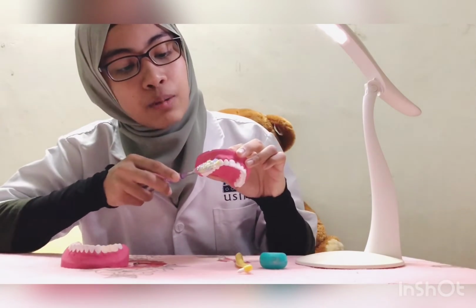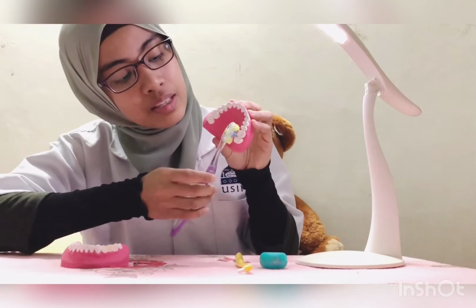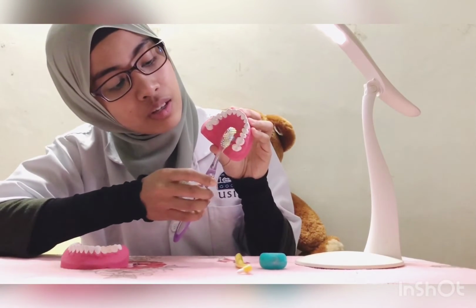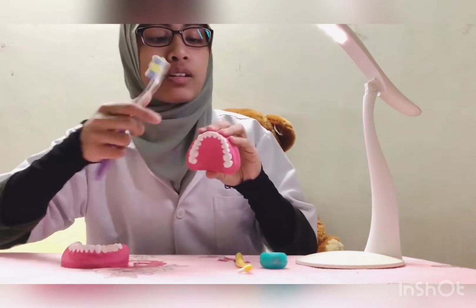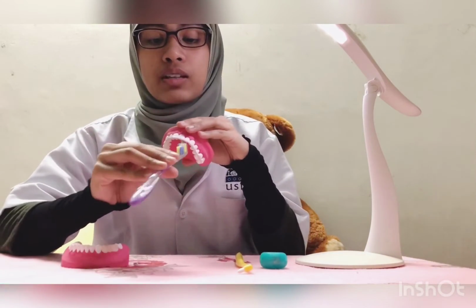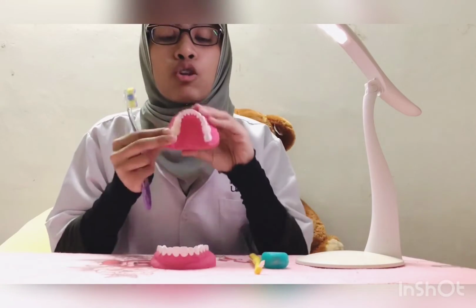Same way for all the surfaces, and also at the inside, same technique too. Forty-five degrees and sweep downwards. But for the front teeth at the inside, do the vertical motion.